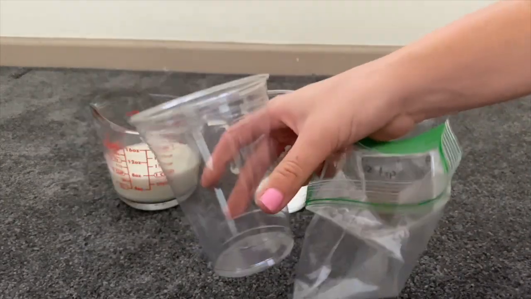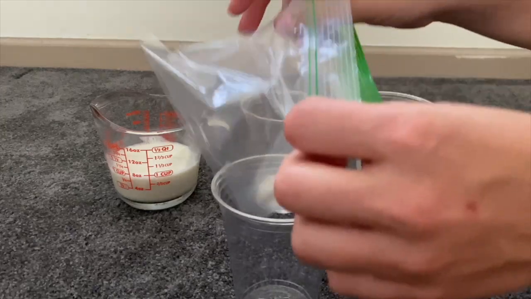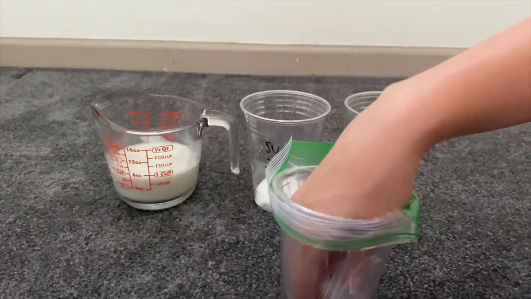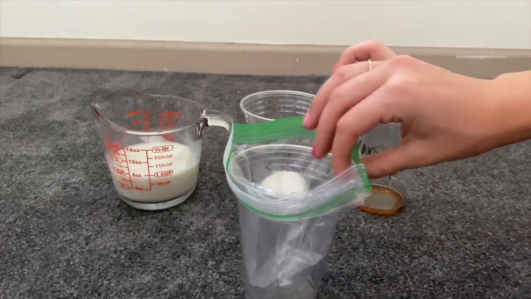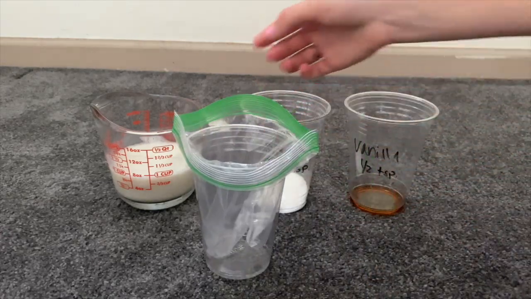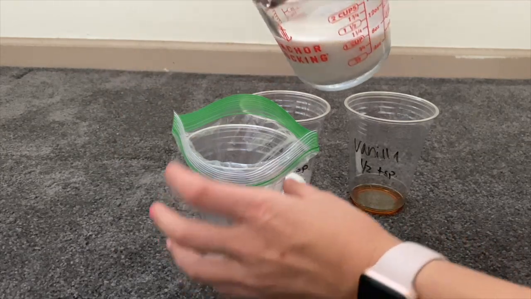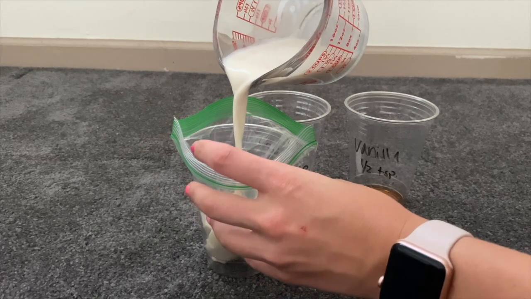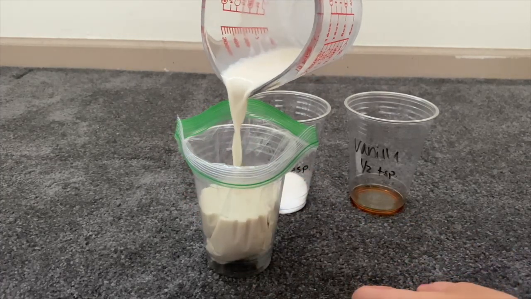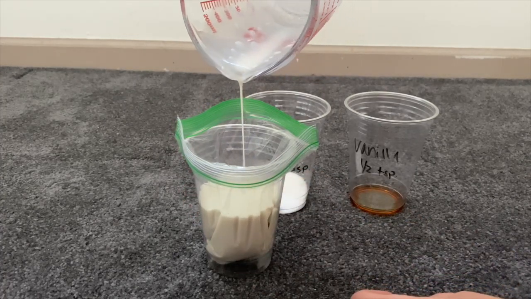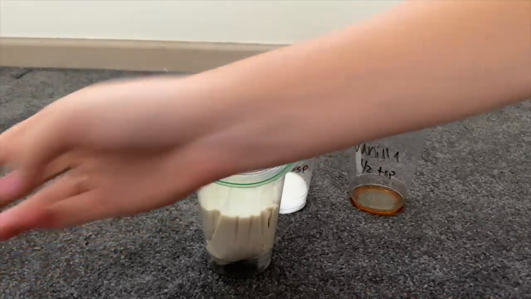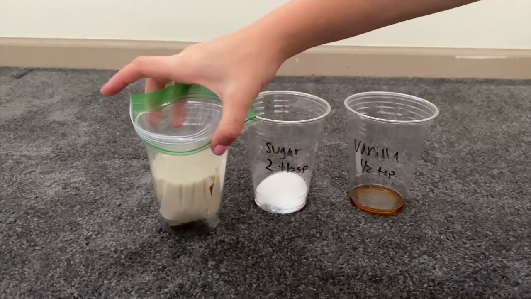So what you need to do is take your extra plastic cup and your sandwich baggie, and I just did this for stability purposes, but I pressed it down into the cup so that there were no spills. And you just want your students to add in their cup of half and half. And once that's all in there, you can go ahead and add your sugar and your vanilla.